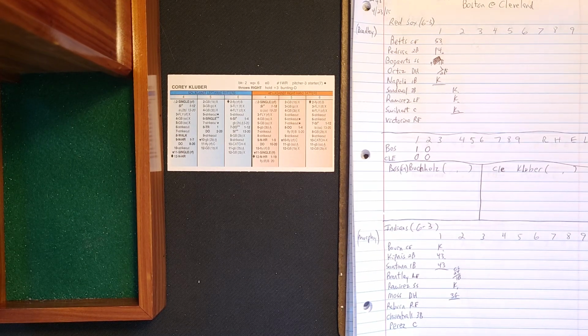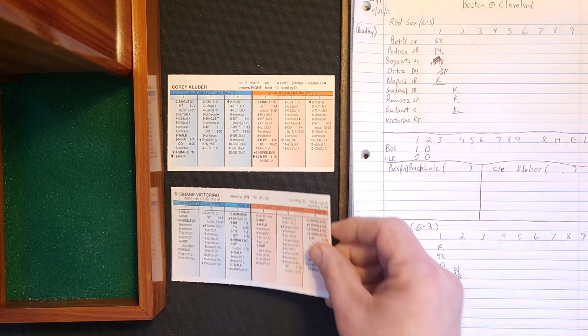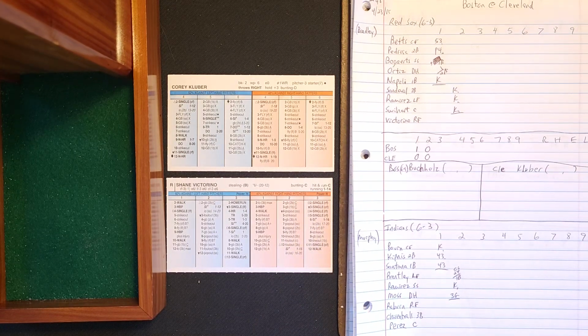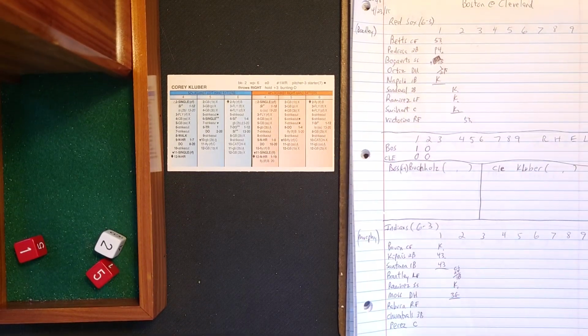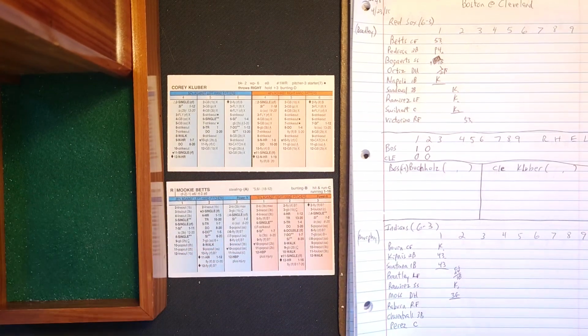Corey Kluber will be facing Shane Victorino. And Victorino is in there for the rested Jackie Bradley. Limited duties, he's 5 out of 15, a .333 average, no homers and 1 driven in. But again, only 15 at-bats. 2-6, he's going to ground it to third, and Chisenhall will make the play. 1 down.